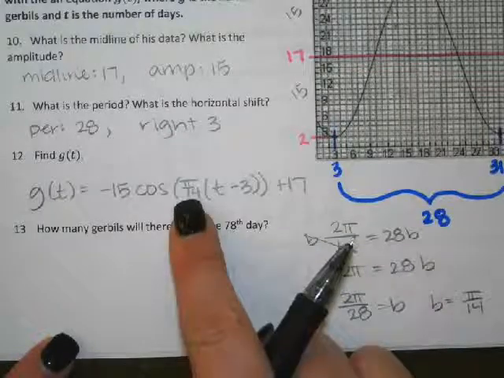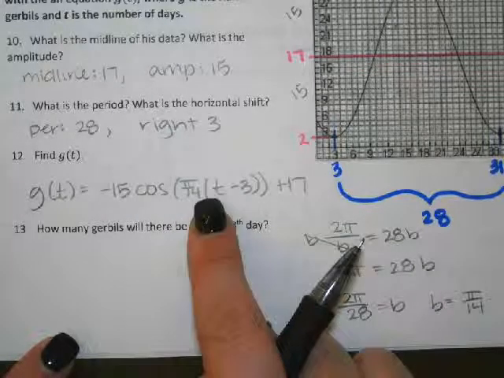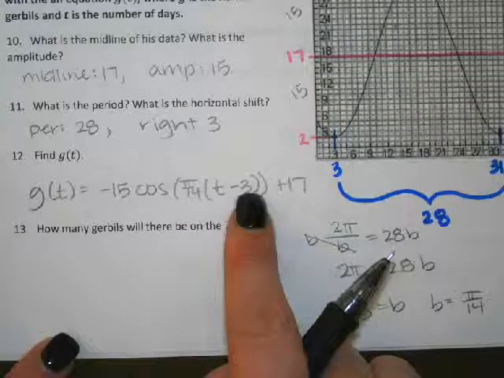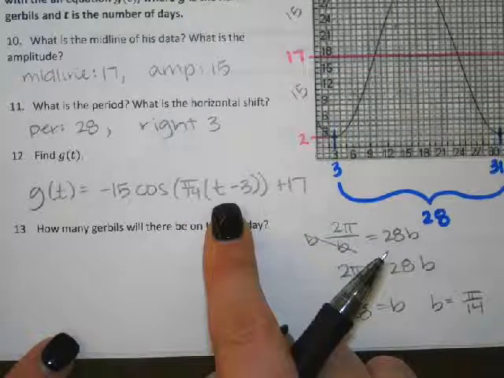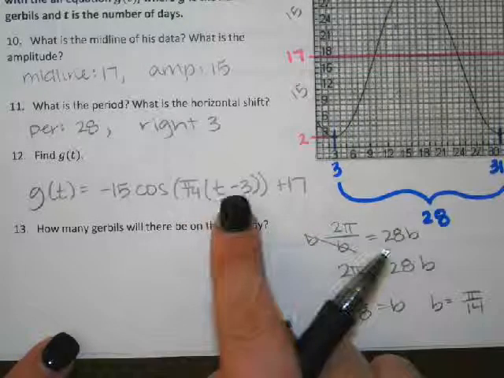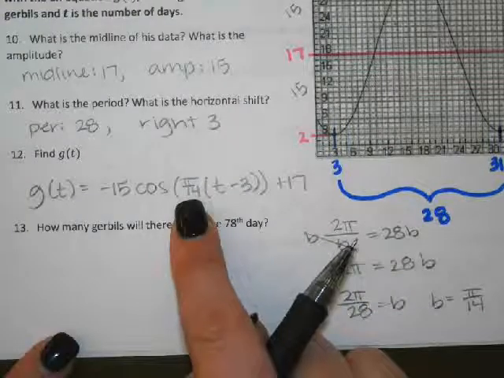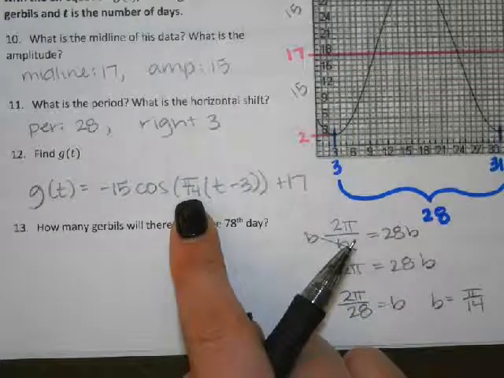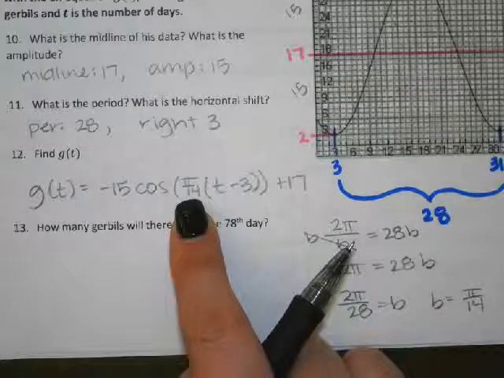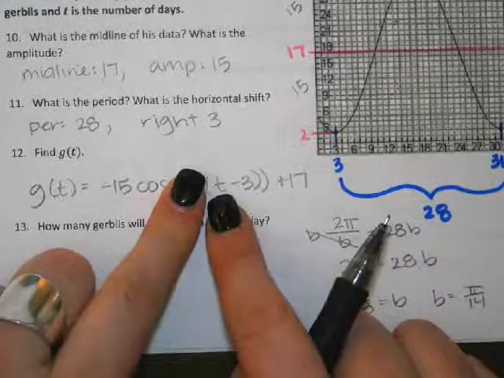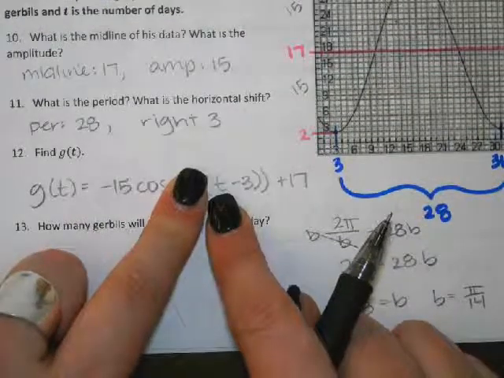We put the b value in front of the t, but we made sure to put parentheses around this because we had a shift to the right of 3, so we had to put t minus 3. The reason we put this in parentheses is because the minus 3 has to be when the t is alone. It can't be when the t has a coefficient.